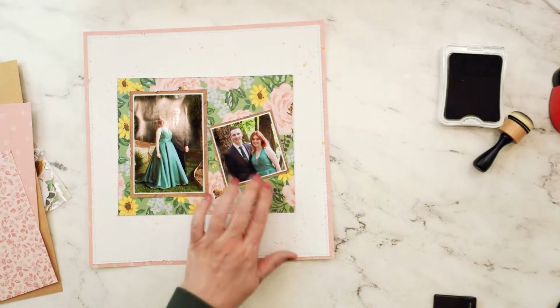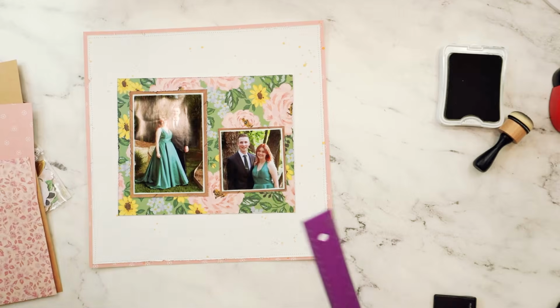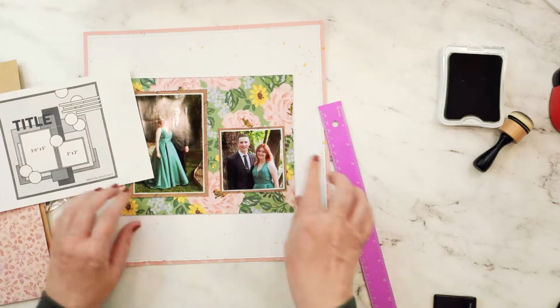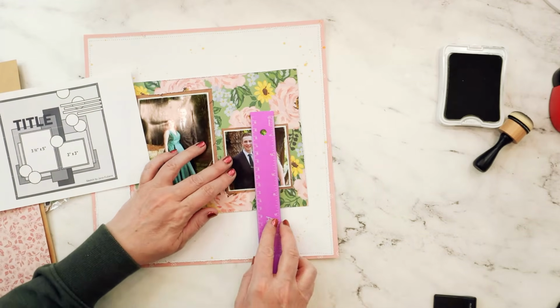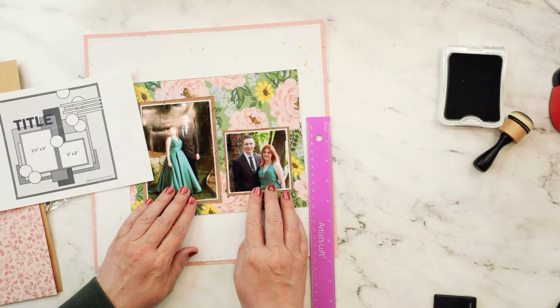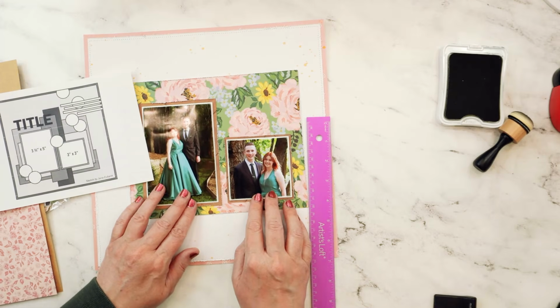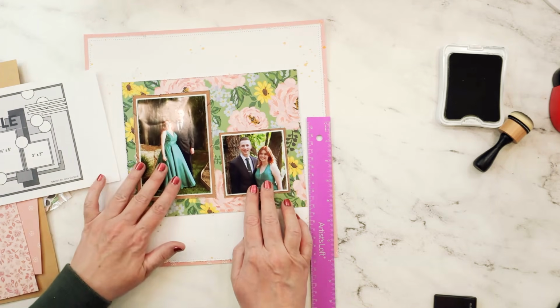Okay, so let's figure out a measurement. So according to this, it does hang down lower. It's gonna be something like this.